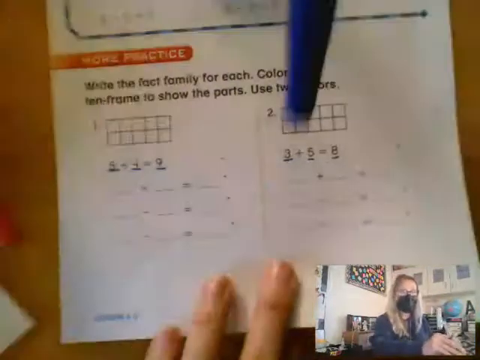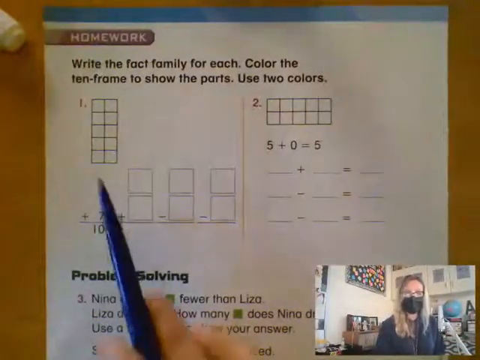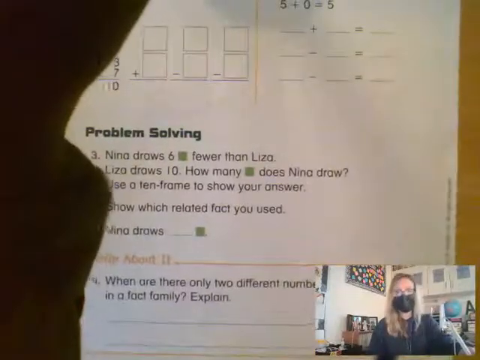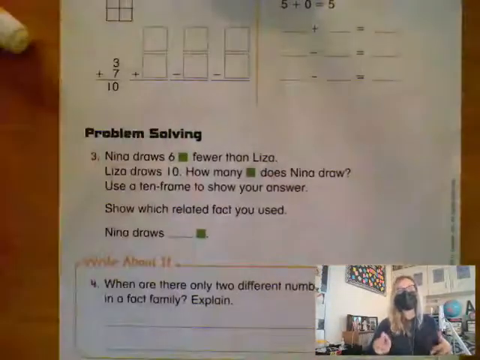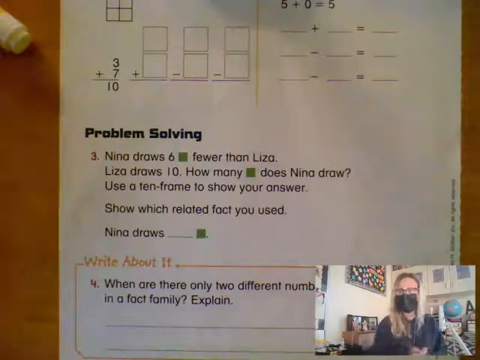When you're finished with that, friends, if you go to the other side, work through the fact families on 1 and 2. I will do this problem solving with you, and then you should watch the other math video for today so that you can do the fact family pumpkin page that should be in your white folder.